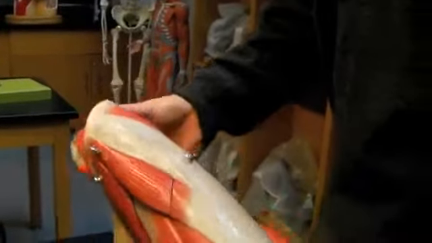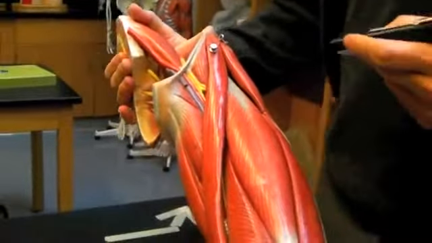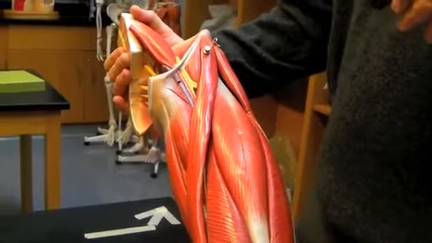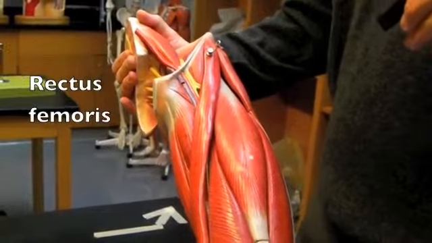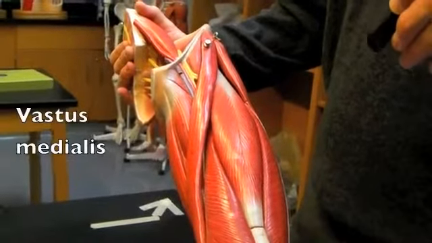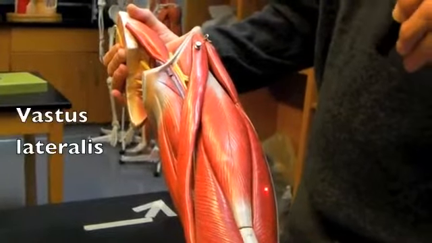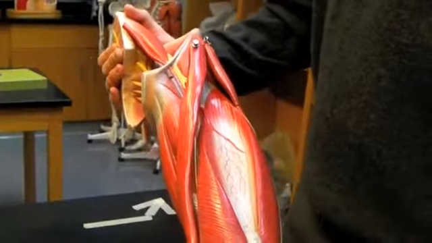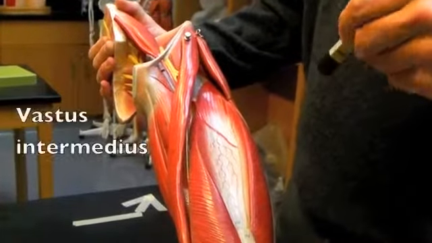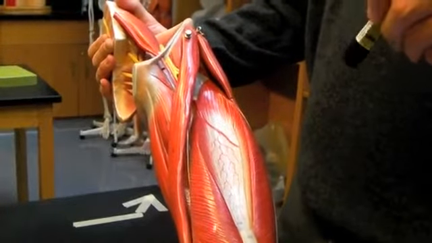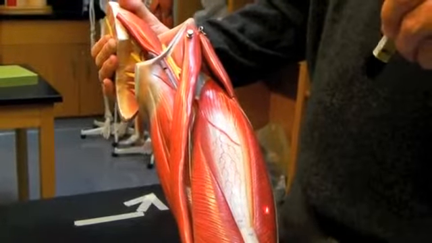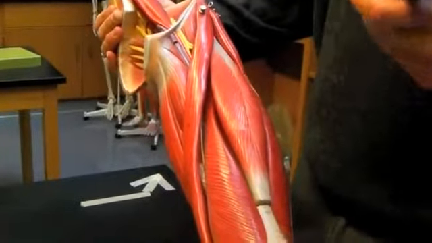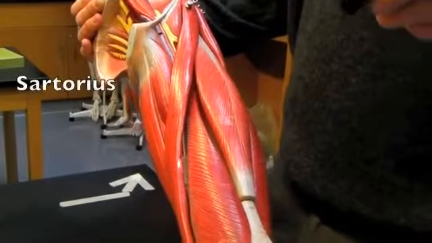Okay, going down to the thigh, the quadricep muscles anteriorly, the anterior compartment. The four muscles of the quadriceps are the rectus femoris, vastus medialis, vastus lateralis, and behind the rectus femoris, here, is the vastus intermedius. So medialis, intermedius, vastus lateralis. Those are the four muscles that make up the quadriceps. One other muscle anteriorly is the sartorius muscle.